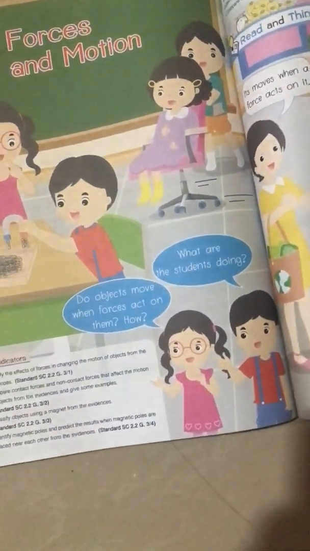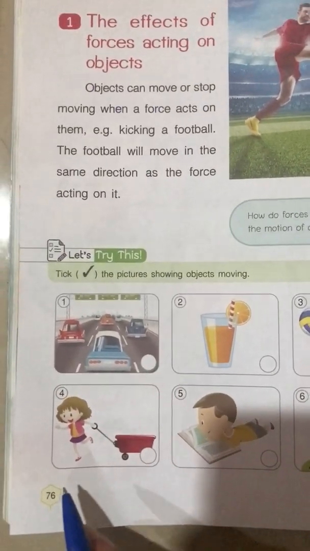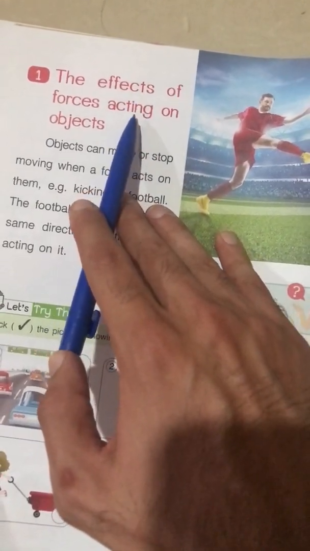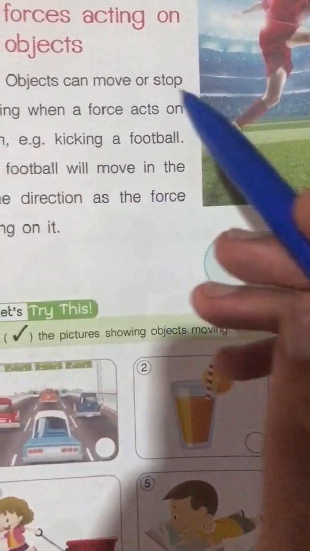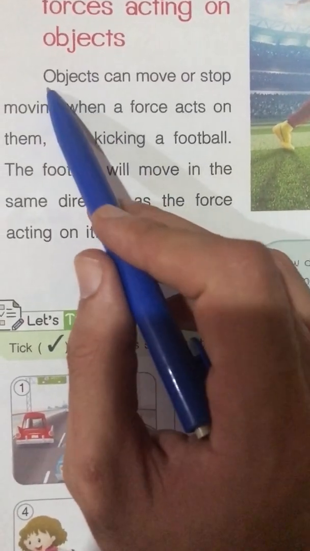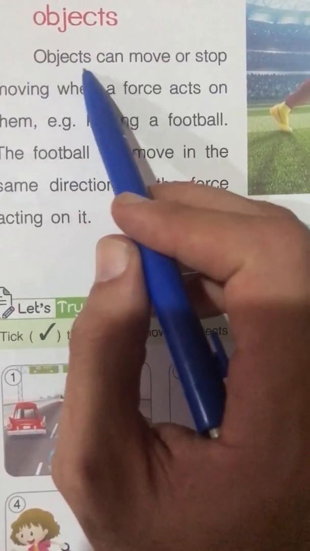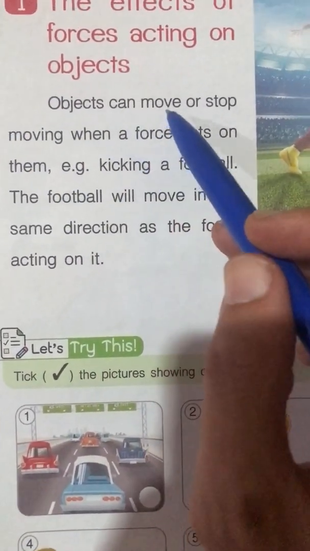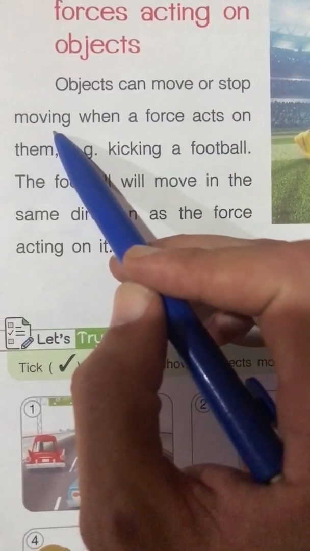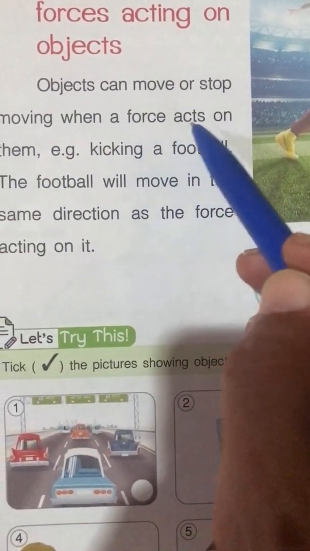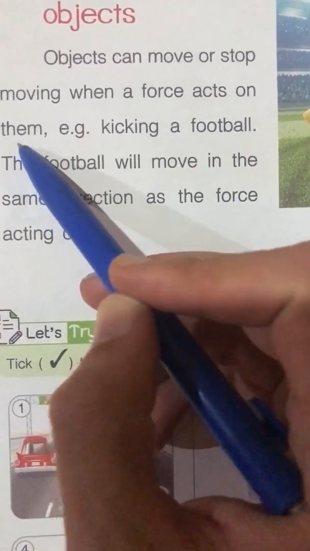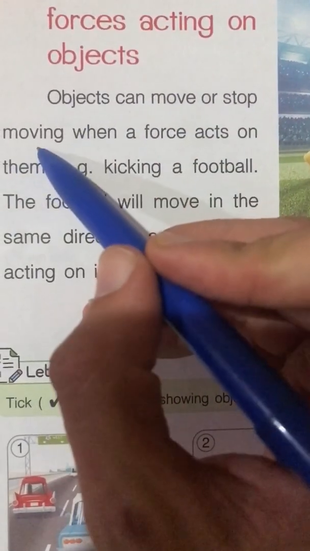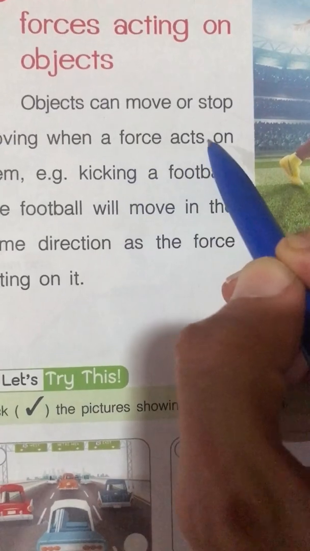Okay. Open page 76. Let's read together the effects of forces acting on objects. Last time I told you the meaning of object: things. Objects can move or stop moving when a force acts on them. Again, objects can move or stop moving when a force acts on them.